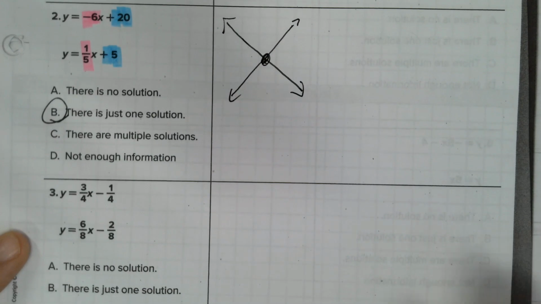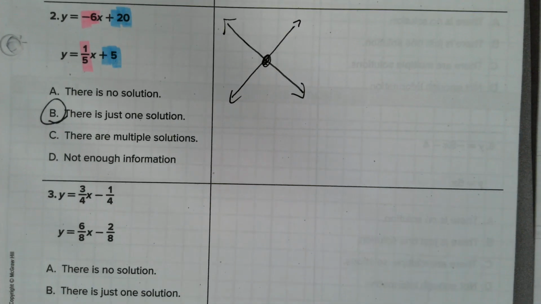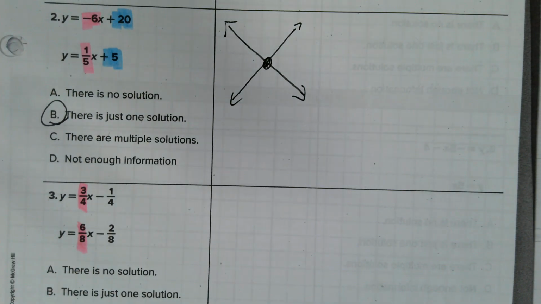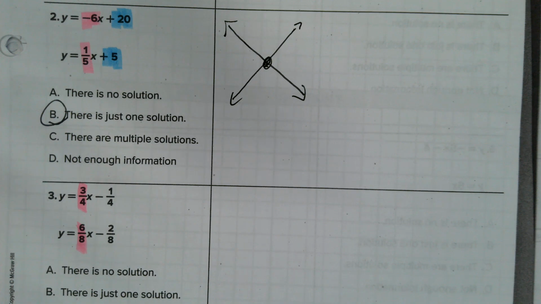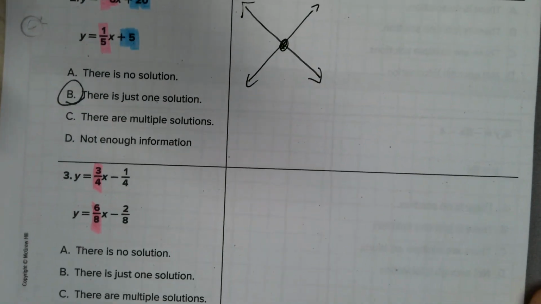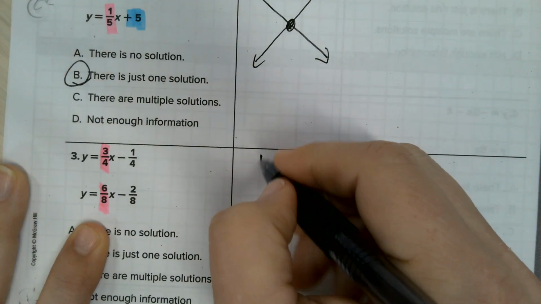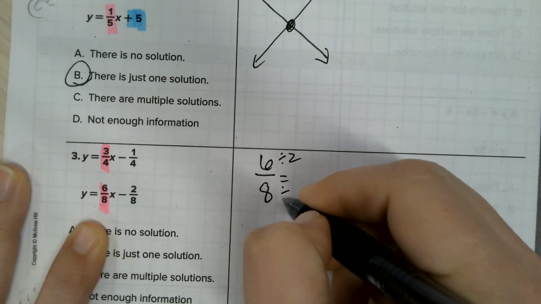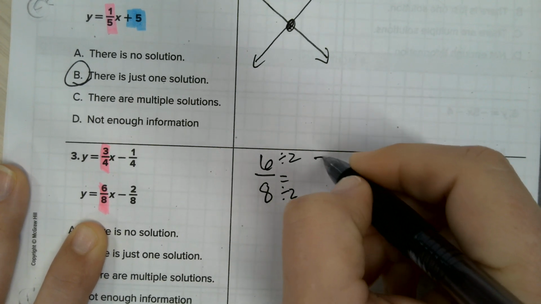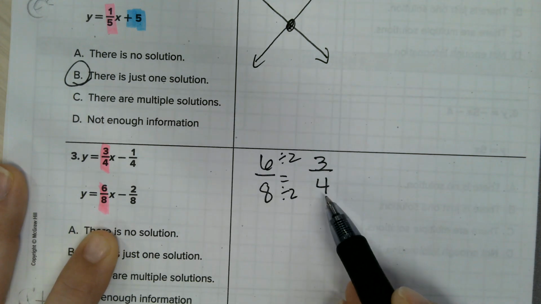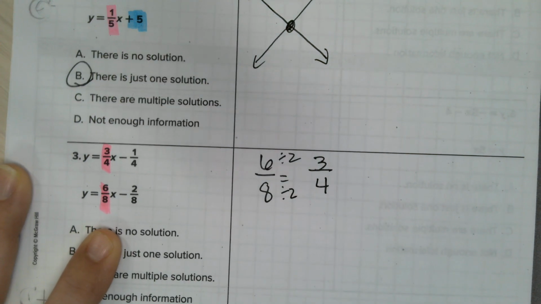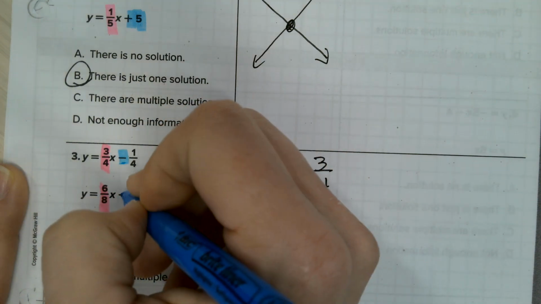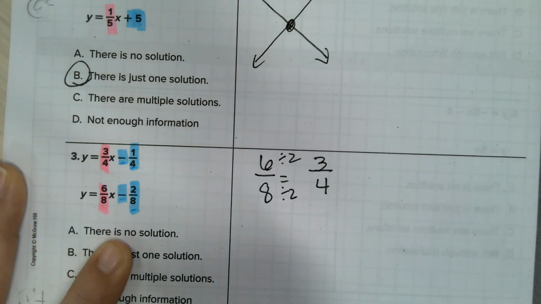If you look at number 3, our slopes are 3/4 and 6/8. Now, if you just look at them, you would assume they're not the same, but let's be careful about that. If I simplify 6/8, divide by 2, this would then give me 3/4. So that tells me they share the same slope. And then same with the y-intercepts. They're both negative. One is 1/4, one is written as 2/8.